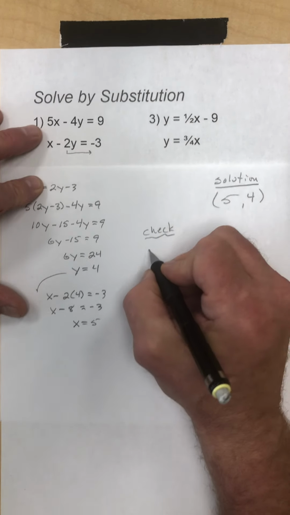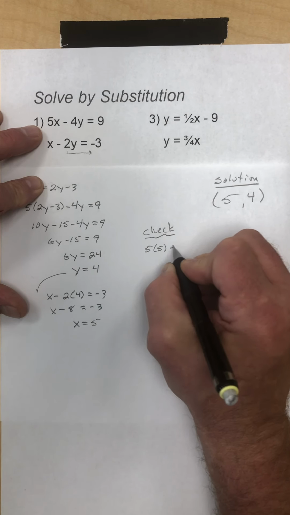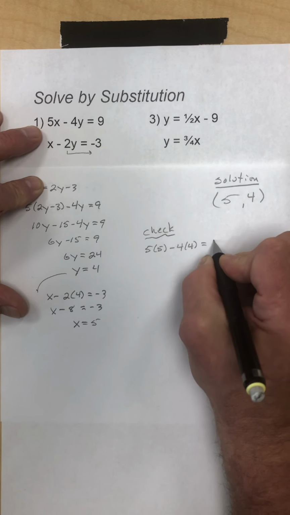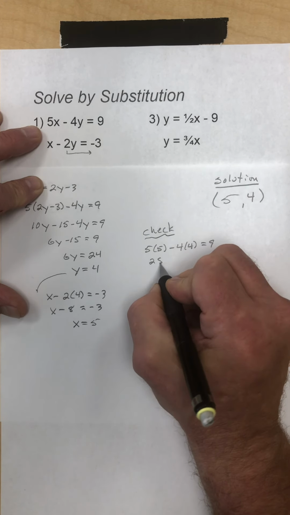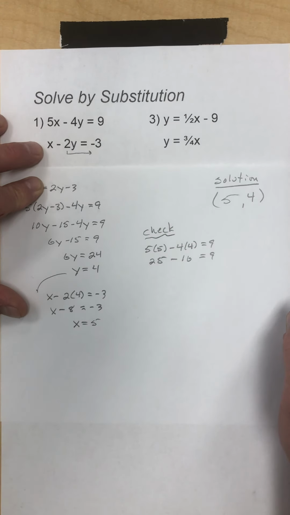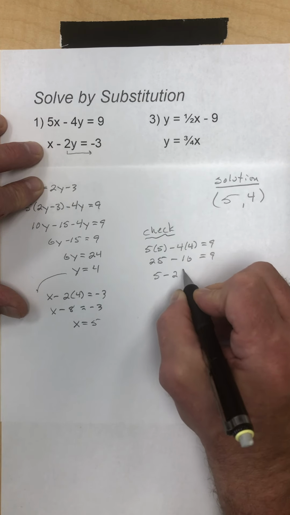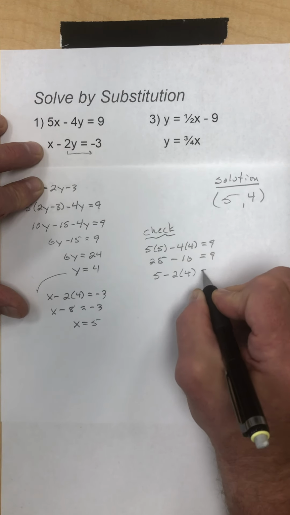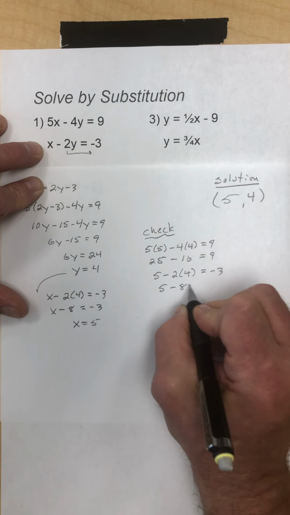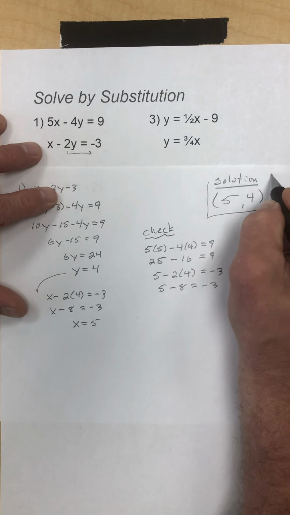Sometimes we do, sometimes we don't. So I go 5 times x, which is 5, minus 4 times y, which is 4. Does that equal 9? Well, that's 25 minus 16, and indeed that gives us 9. And then check the second one. So I get 5 minus 2 times y, which is 4. Does that equal negative 3? Well, I'd have 5 minus 8, and that certainly is negative 3. So we should feel good about our solution there.